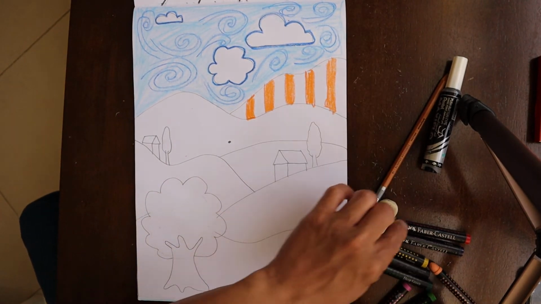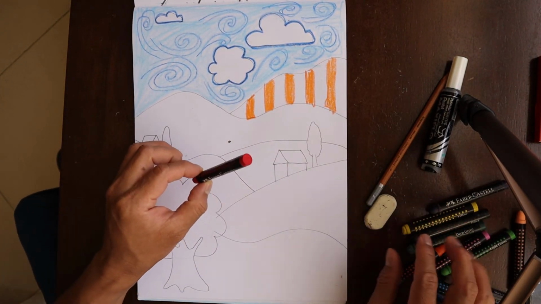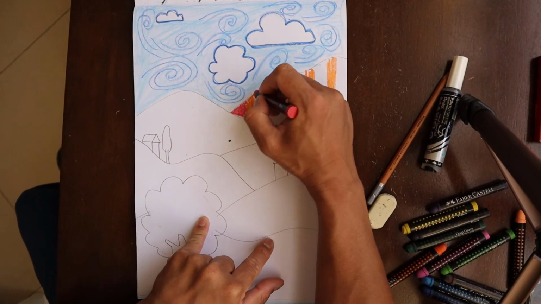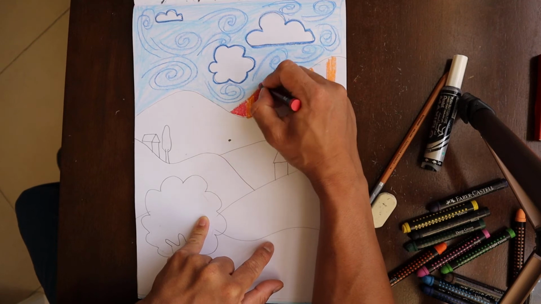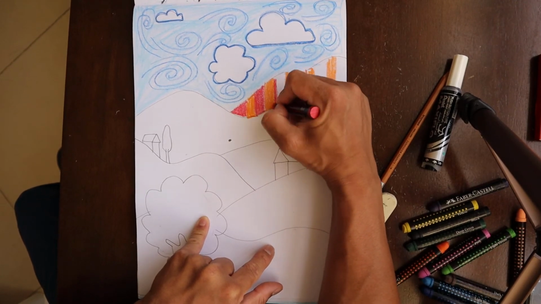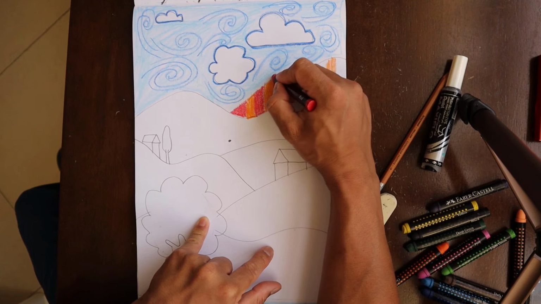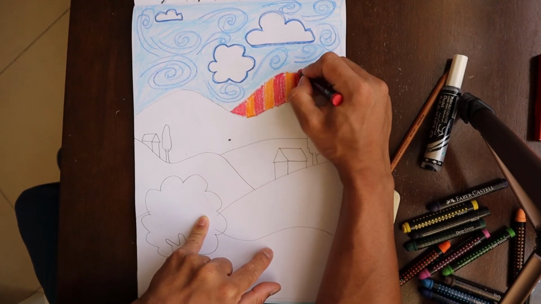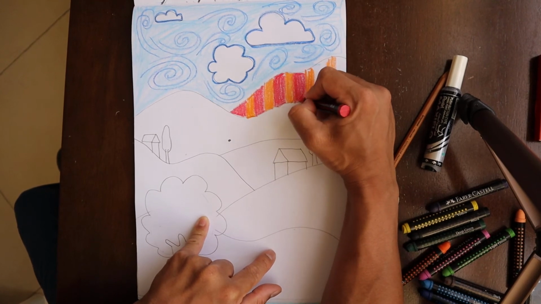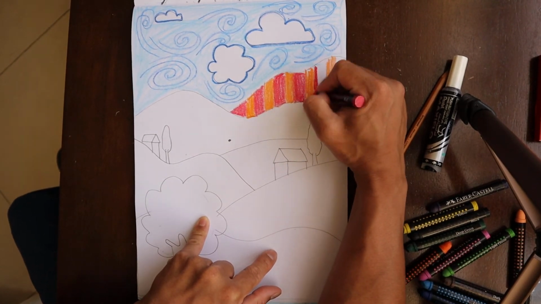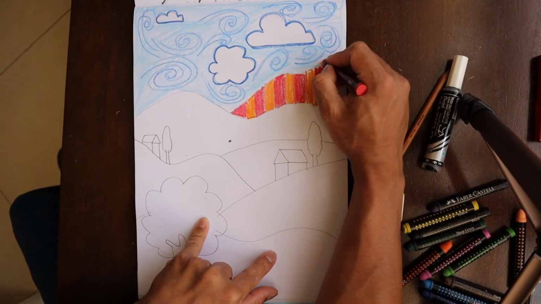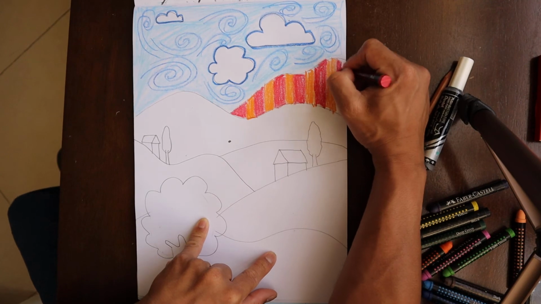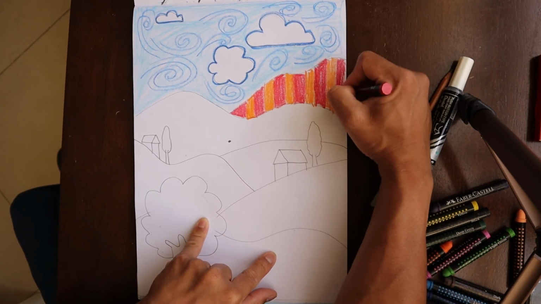And then I'm gonna color it with red. Just by making these vertical lines, you are able to create a pattern inside, a stripe pattern. And what is a pattern? Red, orange, red, orange, red, orange. And I'm finished with one mountain.